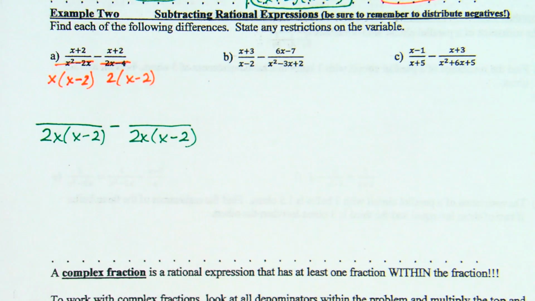Okay, so example 2. We've just done 2 adding problems. Now we're going to subtract, right? What do you remember? In order to add or subtract fractions, we must have a common denominator. So, what we did right before we left class yesterday is we worked on the common denominator for this problem, didn't we?